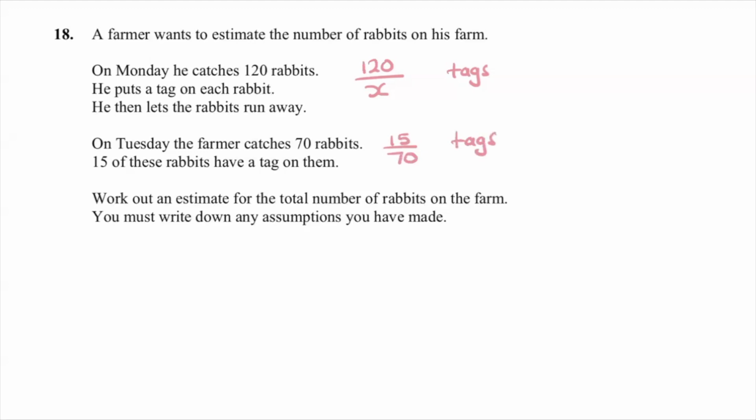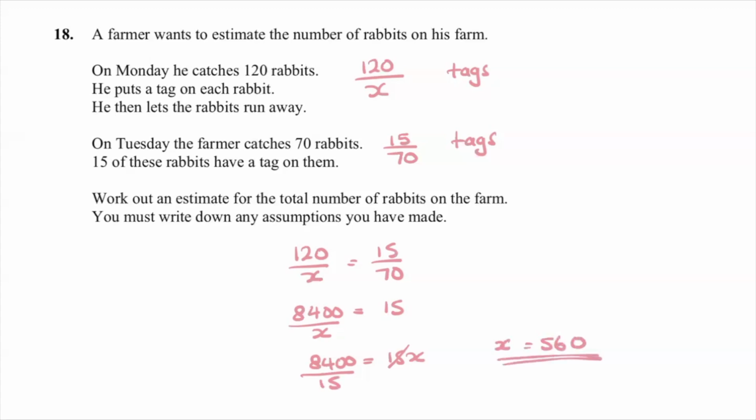Now, the number of rabbits remains the same. They've not changed between Monday and Tuesday. So proportionally, these fractions will equal each other. So I can set that up. It's a bit like a cancelled fraction. To solve this, I'm just going to multiply through by the 70 and then multiply through by the x. Divide through by that 15 and x is equal to 560. So that's using an algebraic way to finish it off.